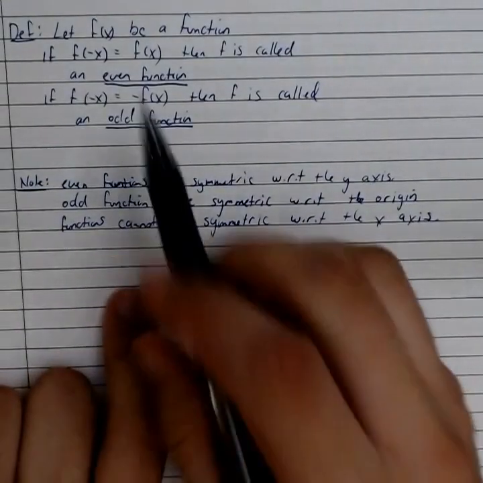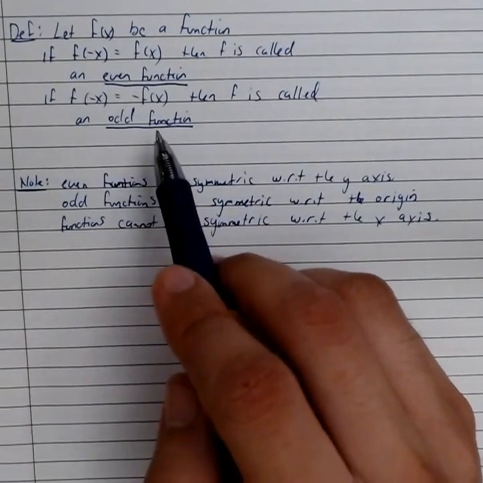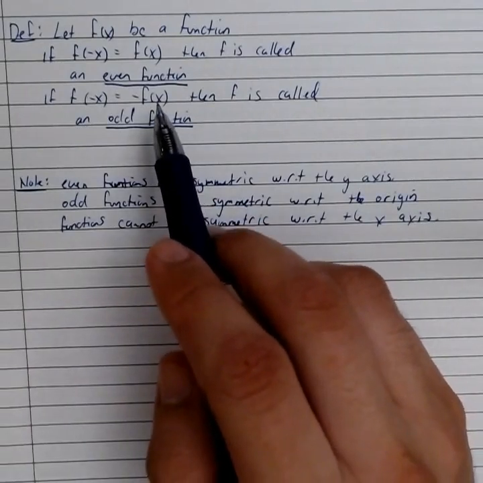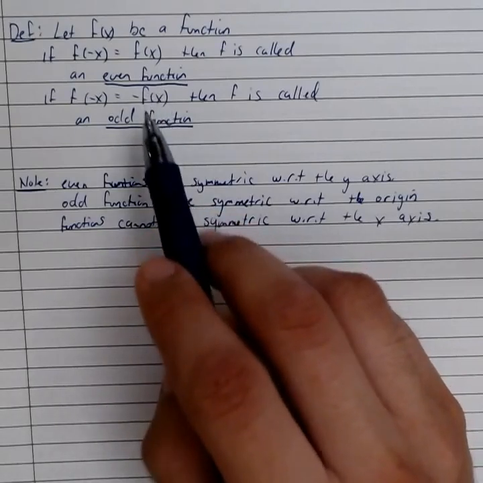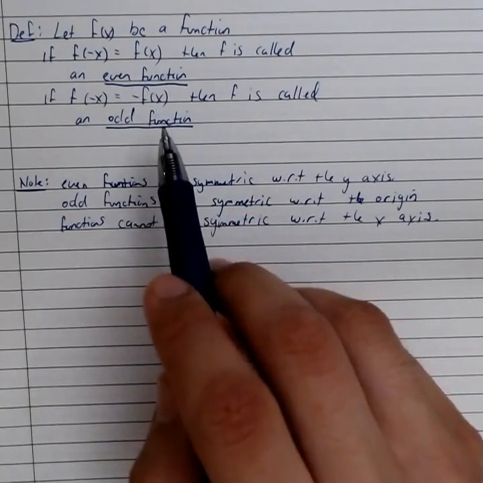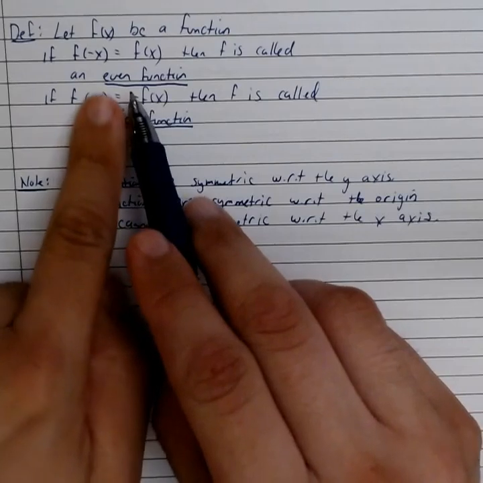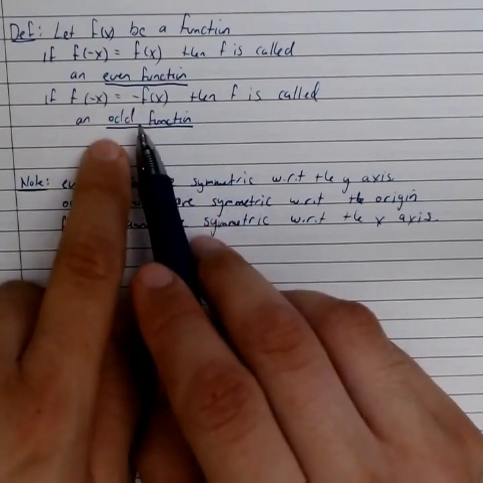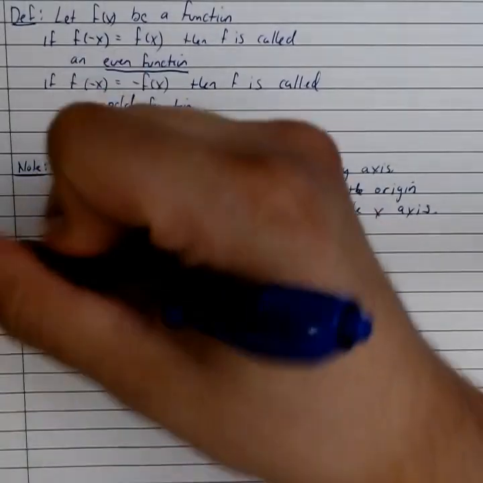Okay. For now, the names even and odd are just names. For those of you who follow us through past algebra, into trigonometry, and into calculus, these names start to make more sense in calculus. Even and odd functions, for now, are just labels. Don't worry about that. It doesn't involve even or odd numbers right now. Just consider them labels. Okay, so let's take a look at some examples of that.